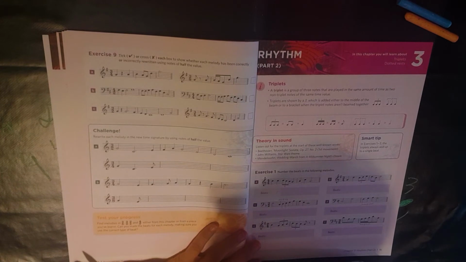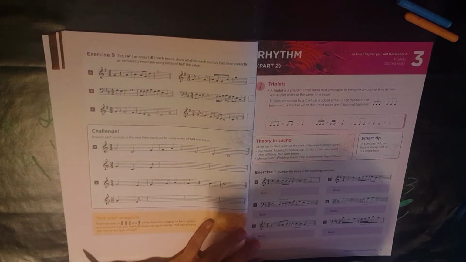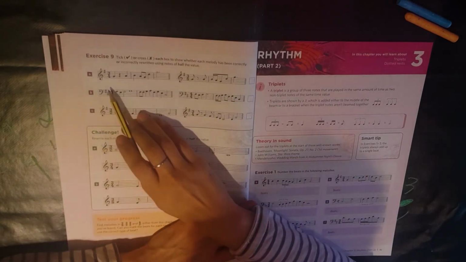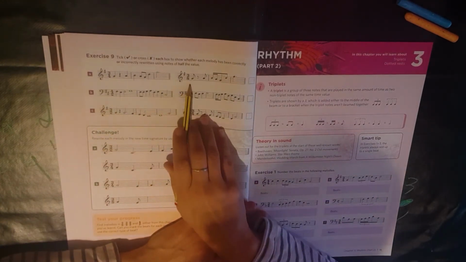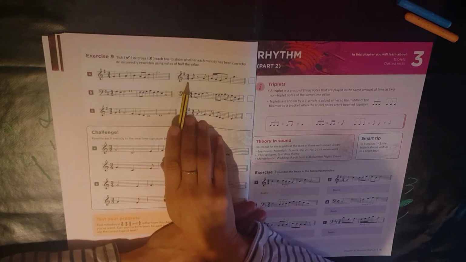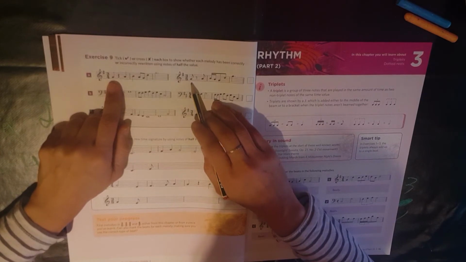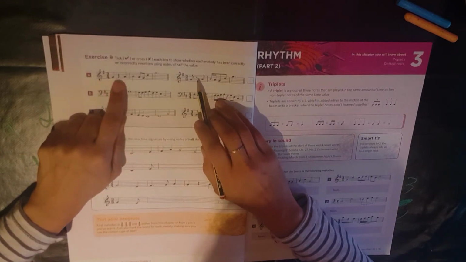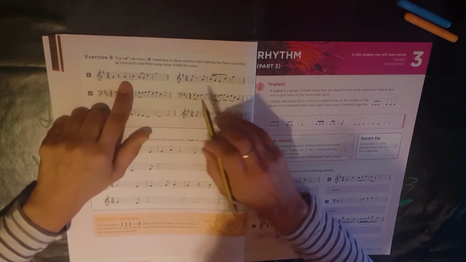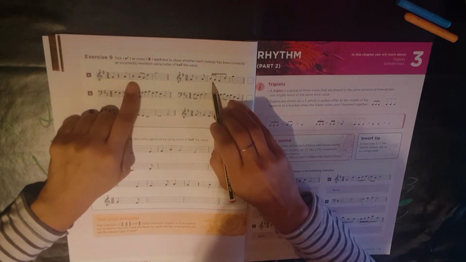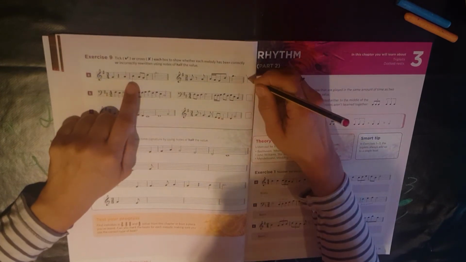Tick or cross each box to show whether each melody has been correctly or incorrectly rewritten using notes of half the value. A. 3/4 to 3/8, correct. Crotchet to quaver, okay. Crotchet rest to quaver rest, okay. Crotchet to quaver, okay. Crotchet to 2 semiquavers, no. The first note should be a quaver, wrong.